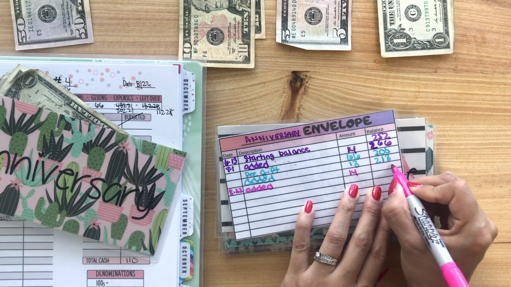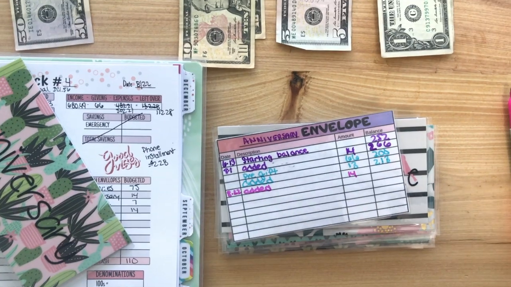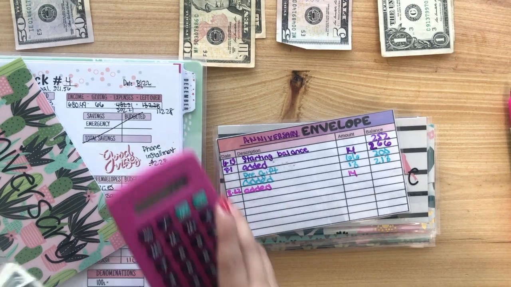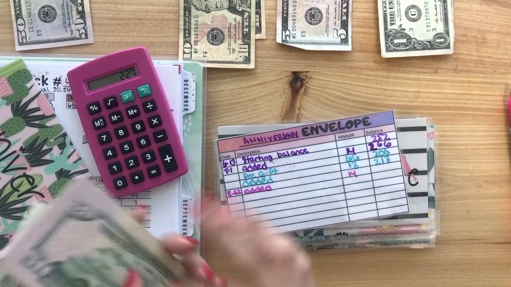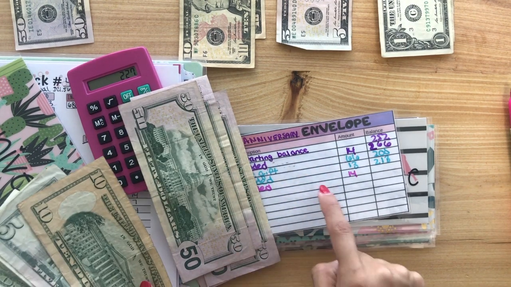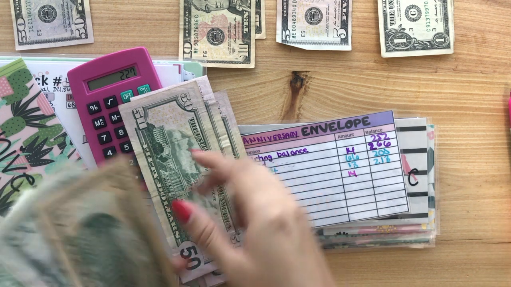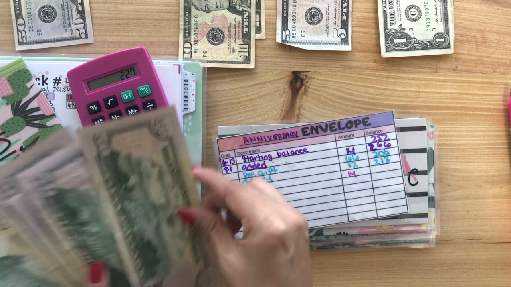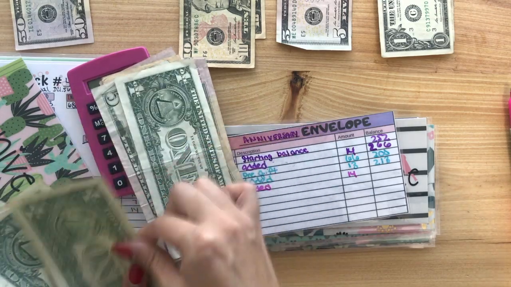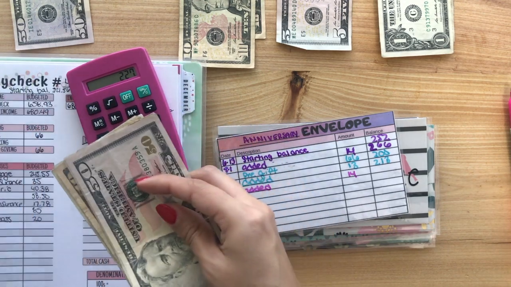Let's see if that's even right. It should be $227 in this envelope. Oh, I forgot to write in last week's. That's right. Oops. All right, let's just do an adjustment. So 250, 260, 65, 6, 7, 8, 269 is what I have in here.